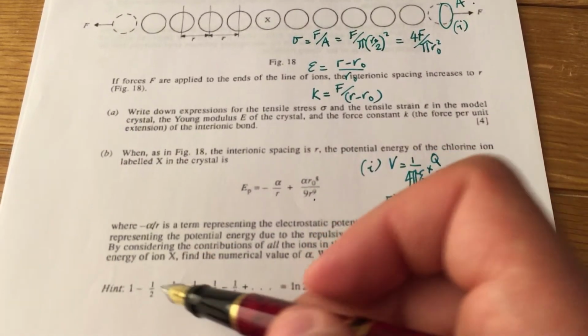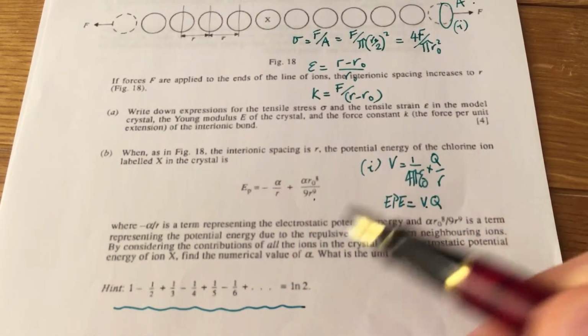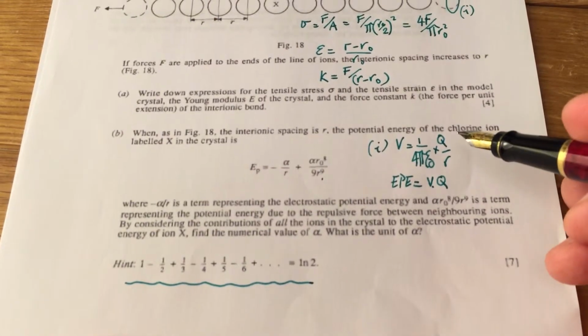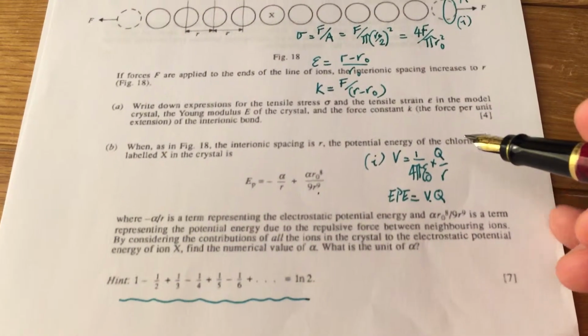You're also given this term down here, which is a bit tricky, and what to do there and how to use it. So here is the next hint.